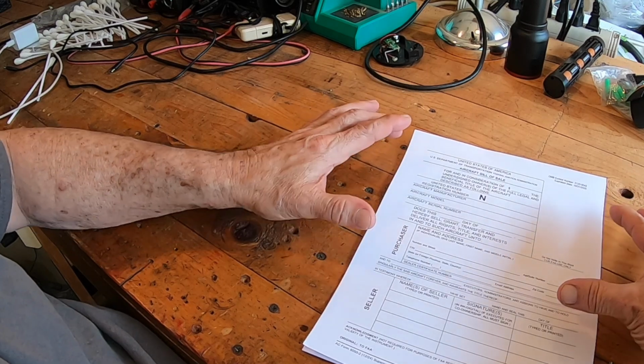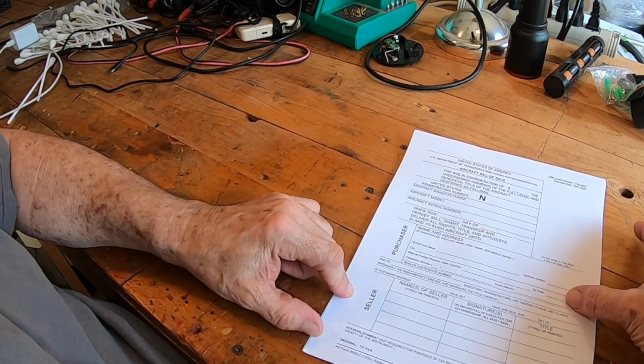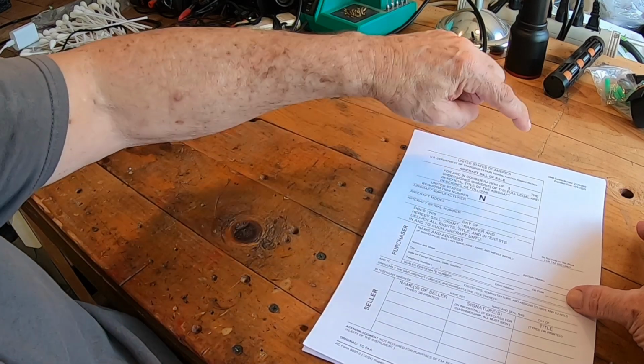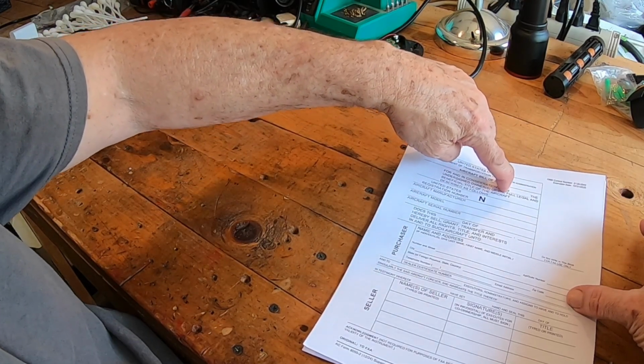So, ladies and gentlemen, these are the paperwork you need to buy an airplane, the 8050-2, and the big takeaway is the $1 plus other valued consideration.